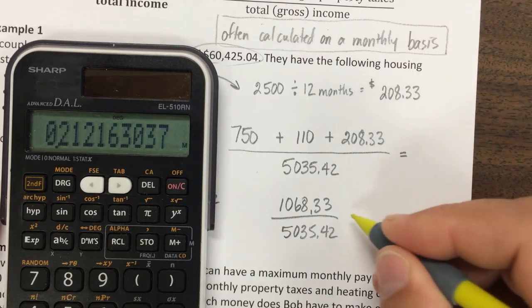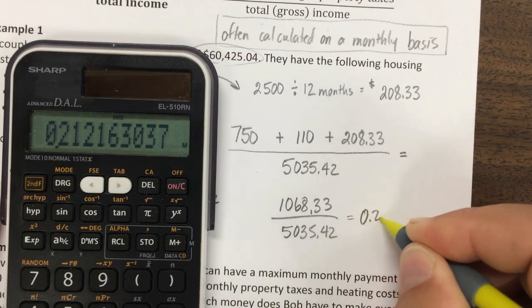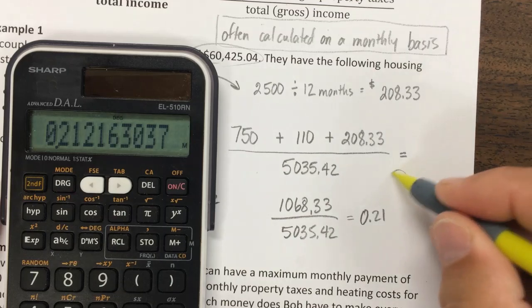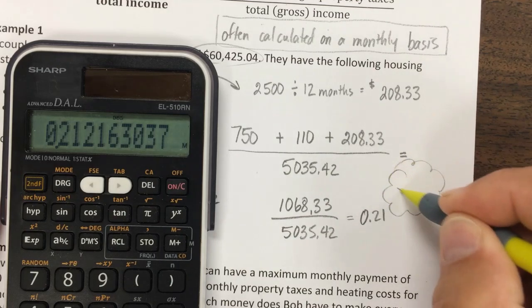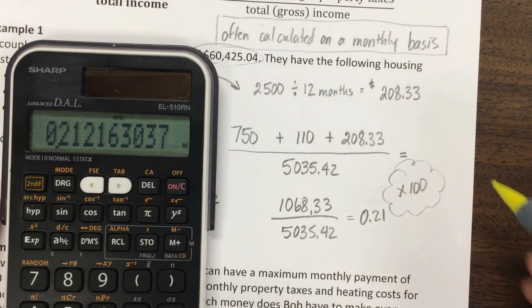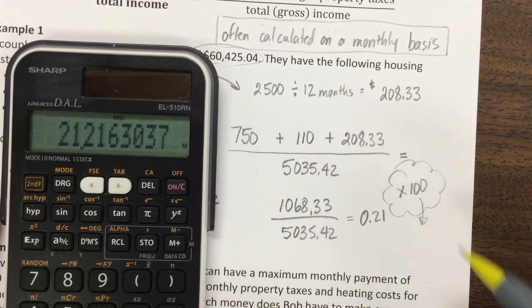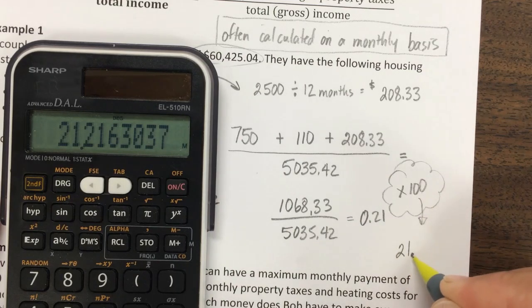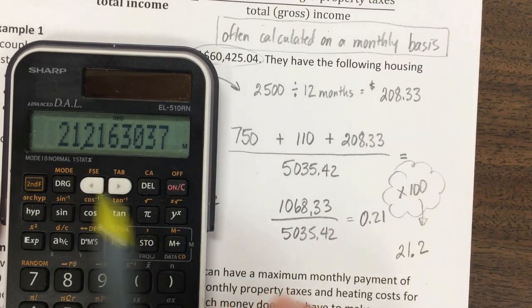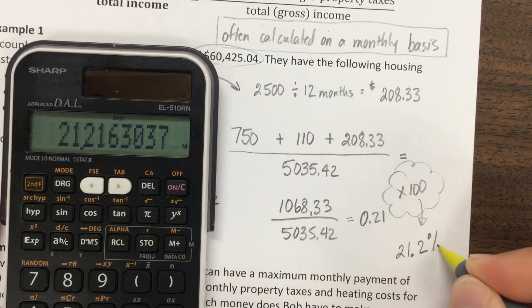Now, 0.21 is the decimal value, keeping in mind that if we multiply this by 100 to make a percent, and that's what I'm going to do now. I'm going to times it by 100 so that it's as a percent. So it's 21, and you can see there's an extra place, 21.2%.